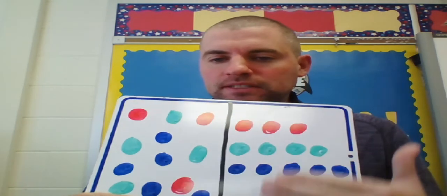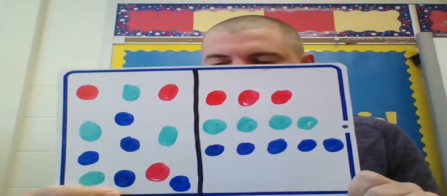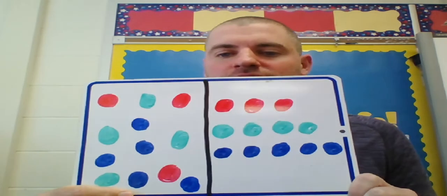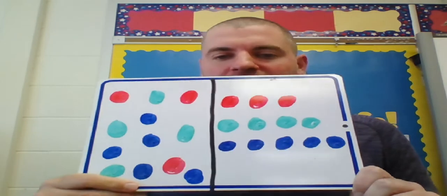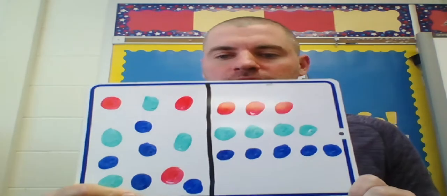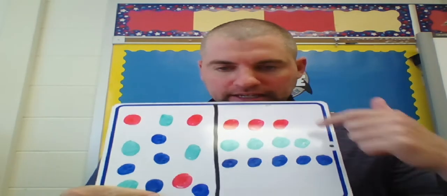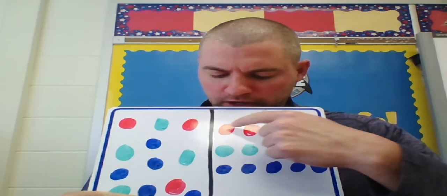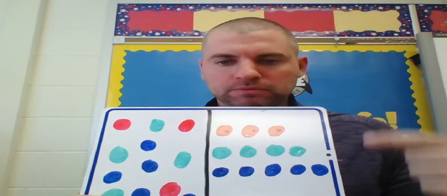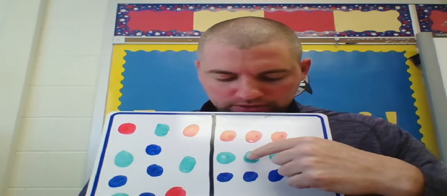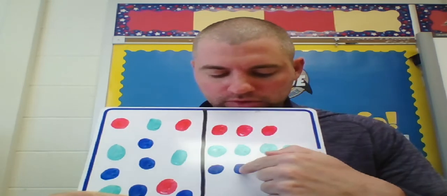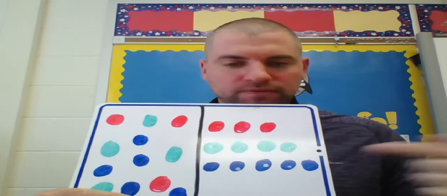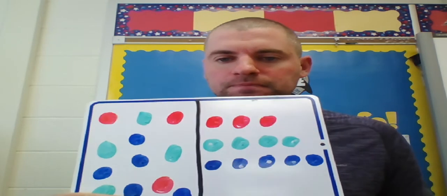When I line them up neatly and sort them like this, I can see which ones I had the most and the least of, and it makes it much easier for me to count. I can count very easily that I had 1, 2, 3 red, 1, 2, 3, 4 green, and 1, 2, 3, 4, 5 blue. Okay?